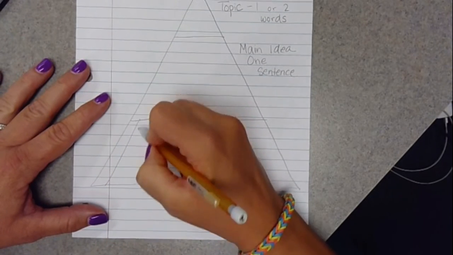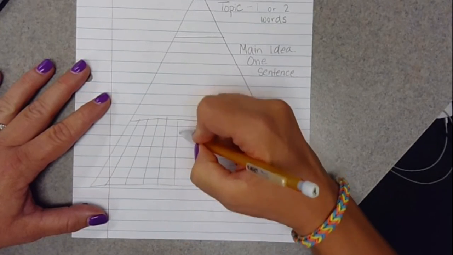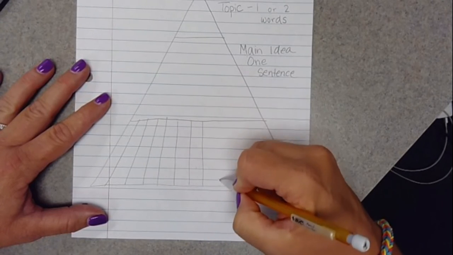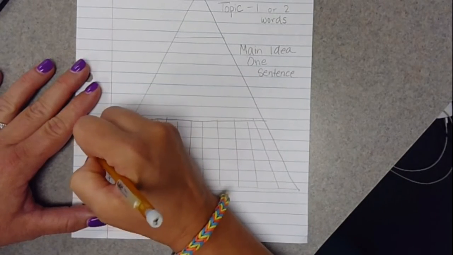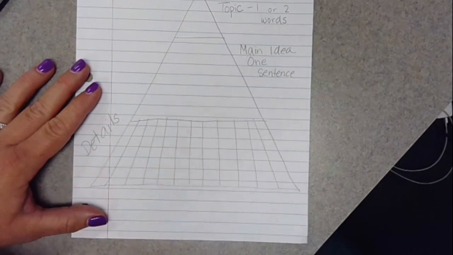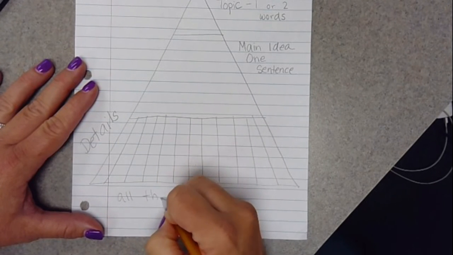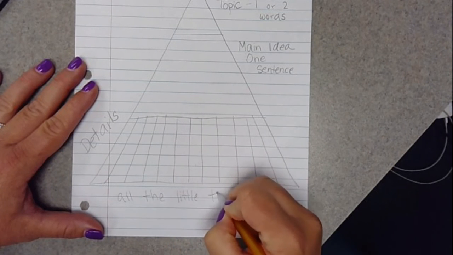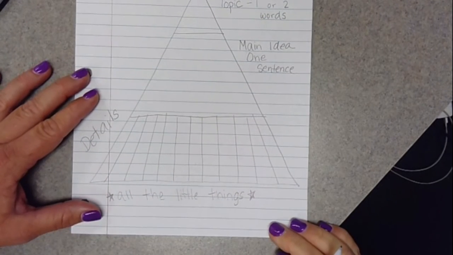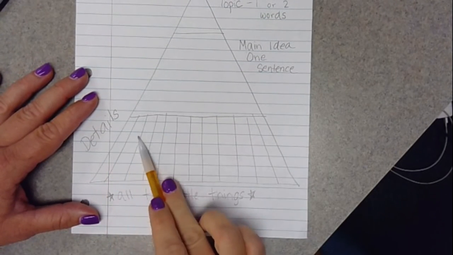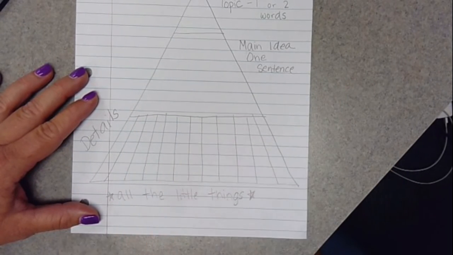And then if you want to divide this bottom part, the biggest part of the triangle, into lots of little parts, these are going to be the details. And details are all the little things in the story. Okay, I'm going to write that under here. All the little things. All the little fancy details. And I'm going to put stars around it because details are what makes stories really interesting. And there's lots of details in a story. So that's why this is the biggest space and we've got lots of blanks here.